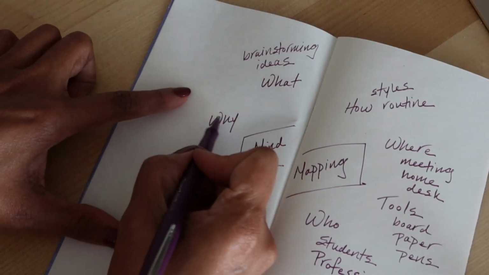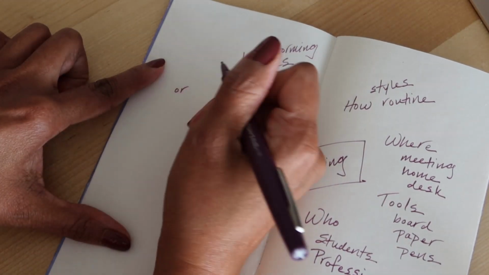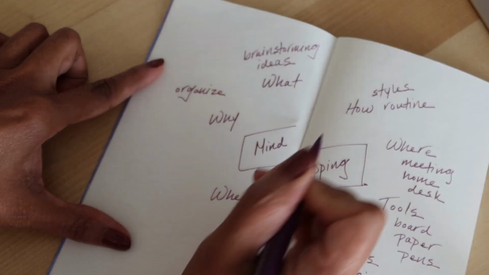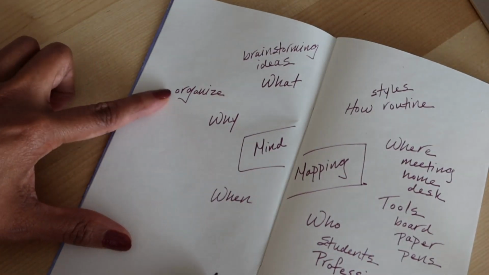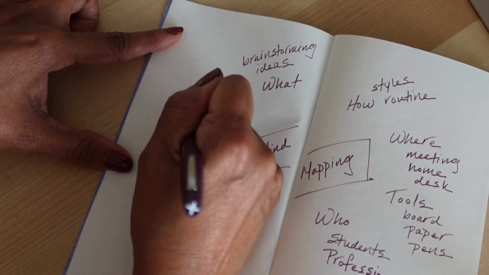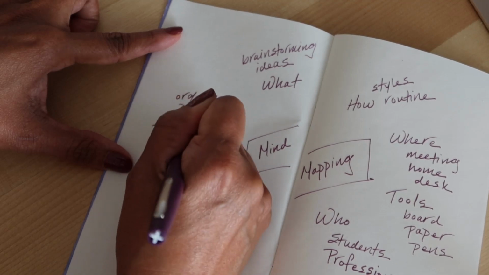And then why would we want to mind map? Organize. Maybe we want to write for projects.